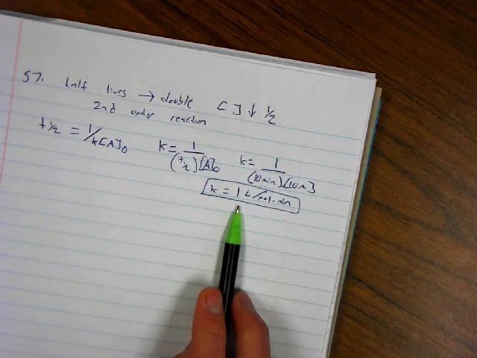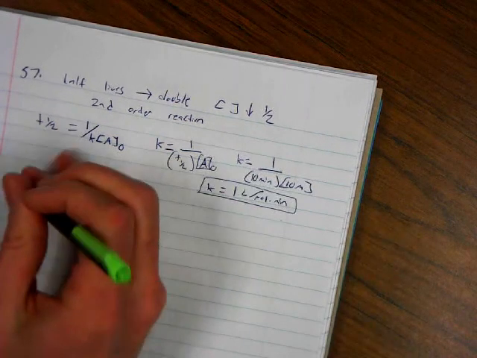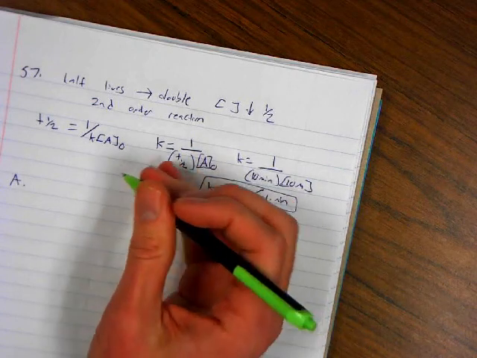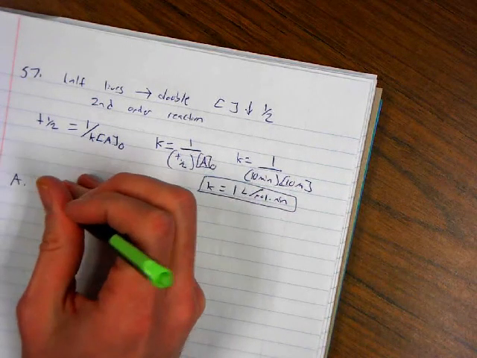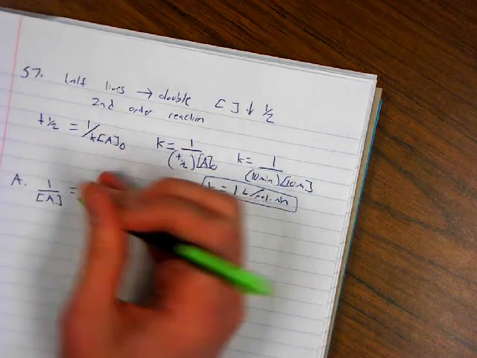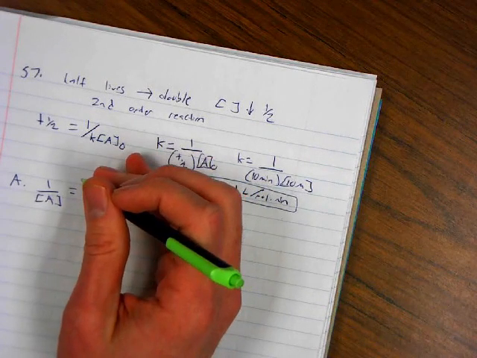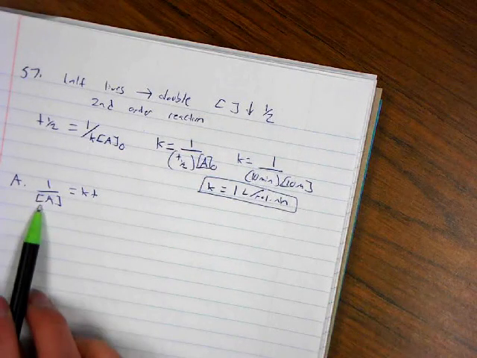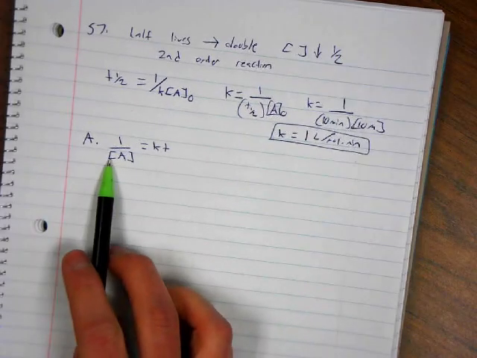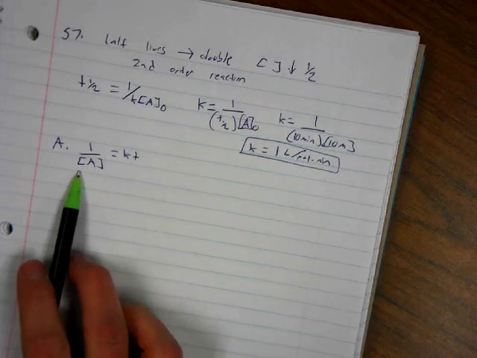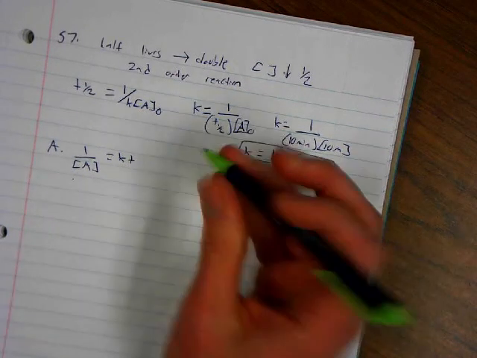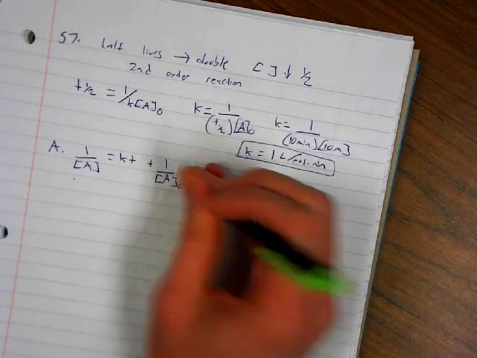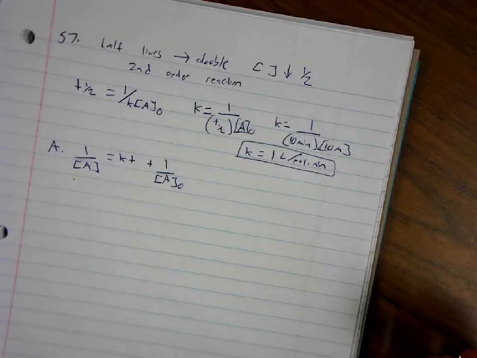So now I have my K, so I can put this into the integrated rate law for part A. I needed to solve for K first in order to use the integrated rate law. The integrated rate law for second order is 1 over the concentration of A equals KT plus 1 over the concentration of A naught.